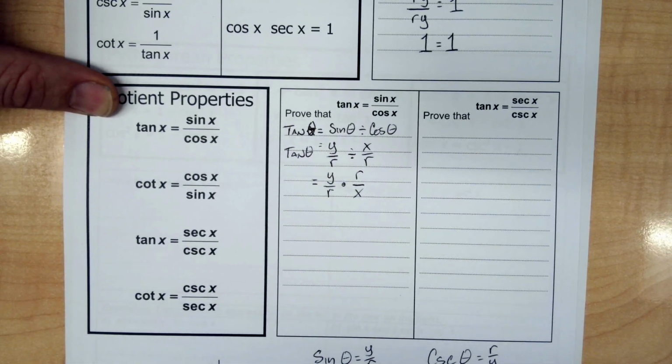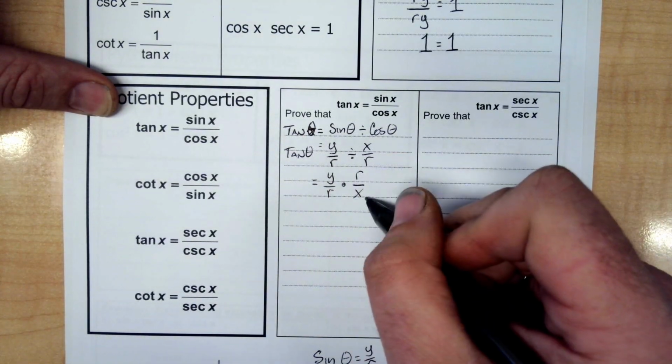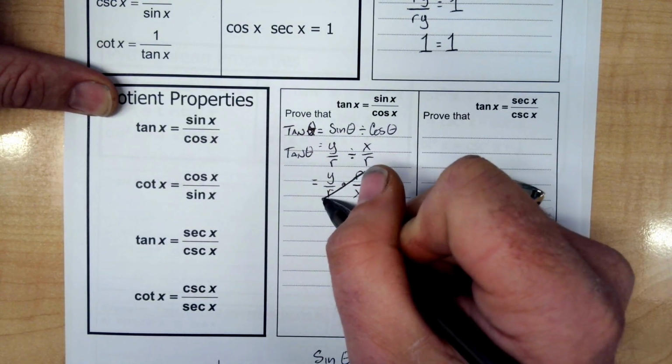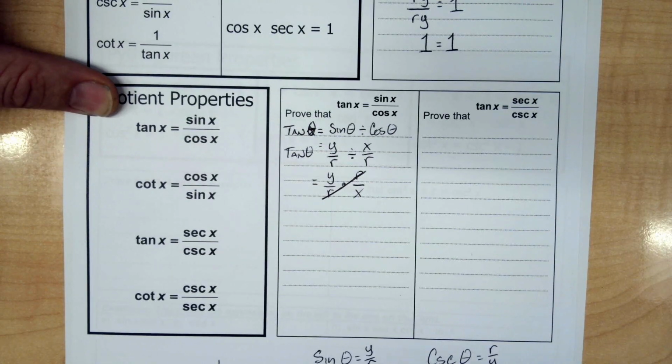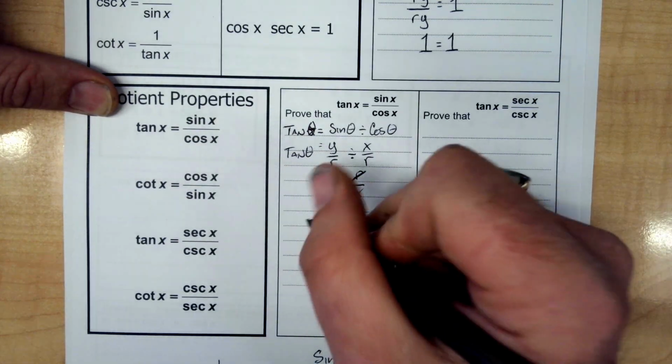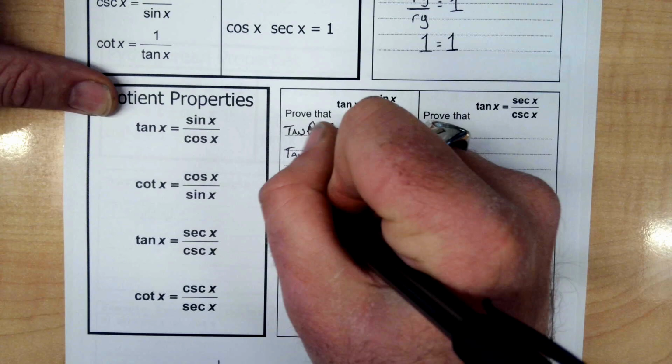And now we can cancel out a little bit. Y over r times r over x. I see an r that I'm multiplying by and an r that I'm dividing by. So now, let's put my tangent back in there.